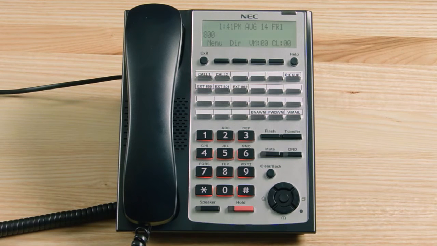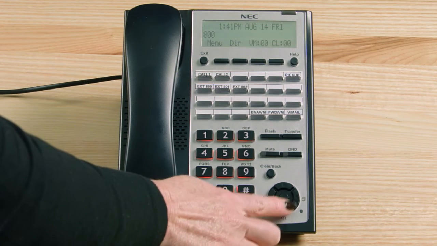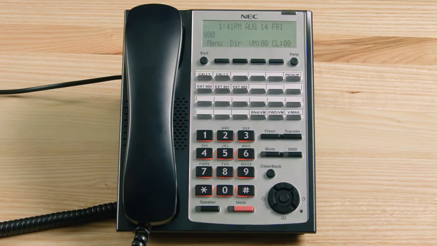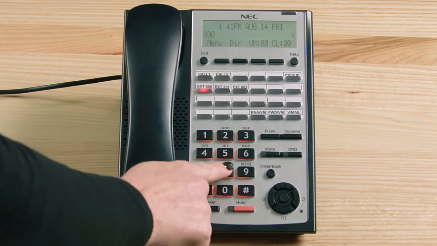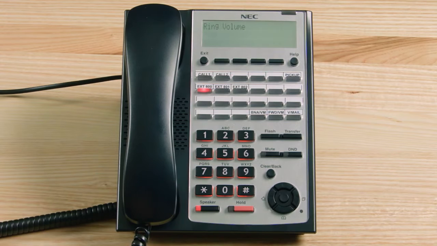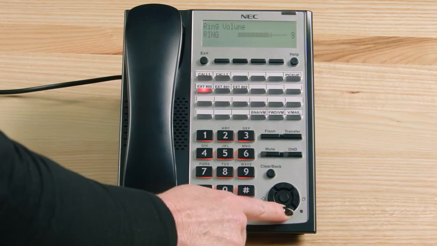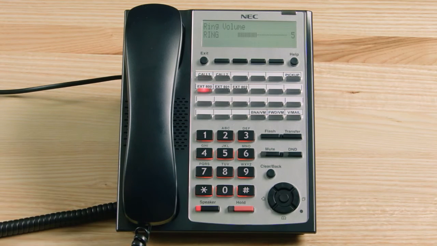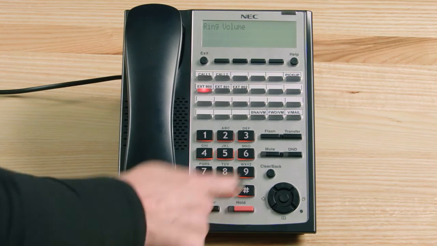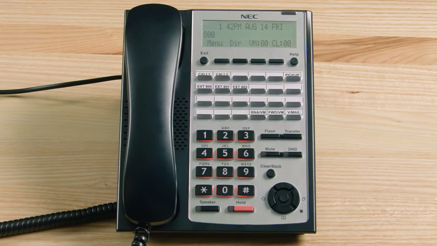For the ringer volume, when the phone's actually physically ringing, you could adjust the ringer volume here with the navigator key, or I can dial #8, which makes the phone ring, and then I can adjust it. When I'm happy with that ring volume, I can press speaker, and you'll find that it stays on that setting.